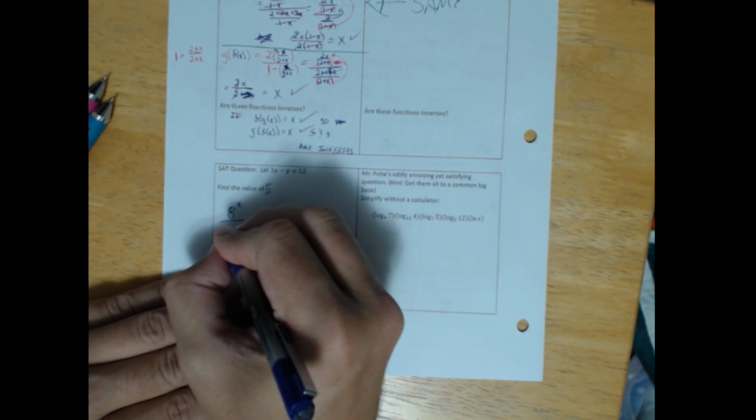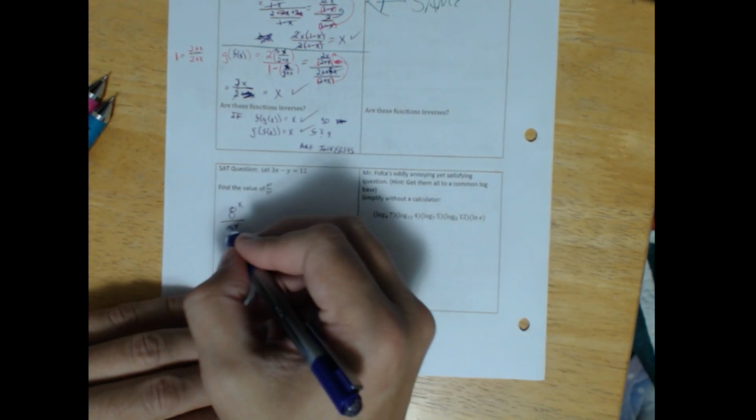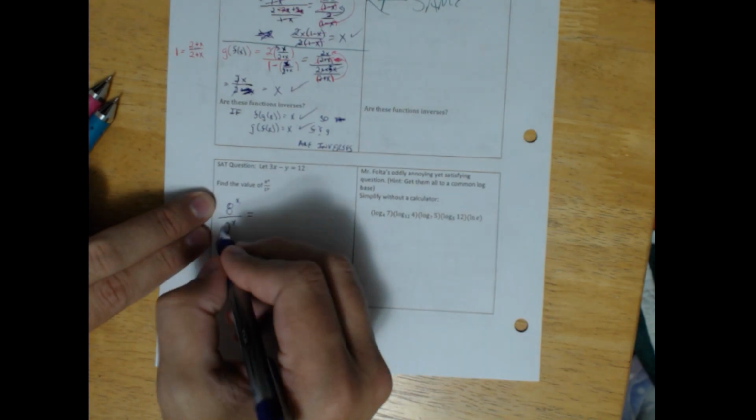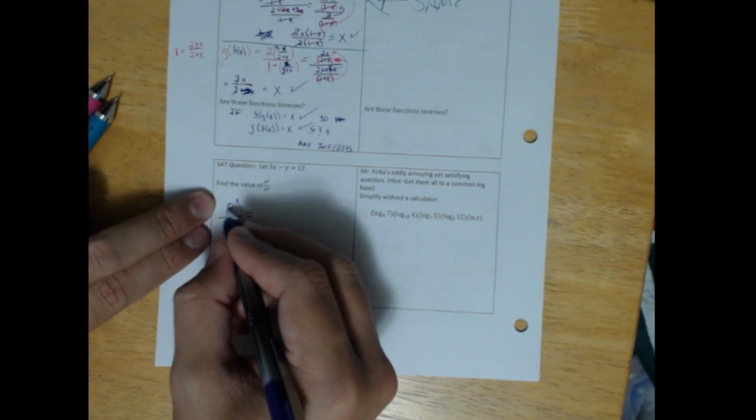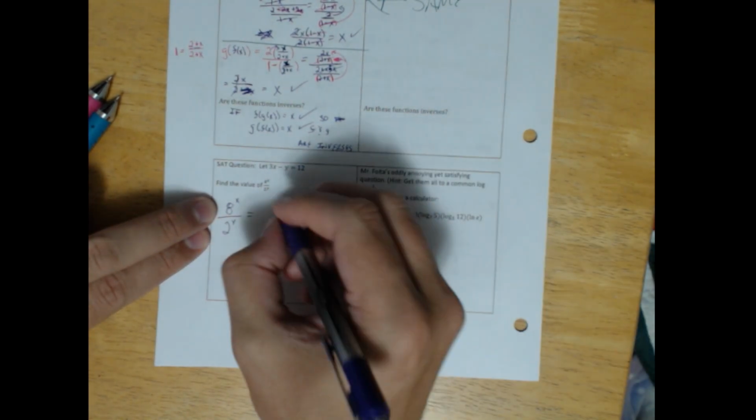8x over 2 to the y. Now, I really want you guys to maybe take a look at this and see if you can't solve it on your own, just to give yourself some practice, but these are the type of SAT questions you will see. When you're looking at these, the best thing you want to do is try and get them to a common base. Whenever you have exponents, try and get things to a common base, and we can get 8 and 2 to a common base.